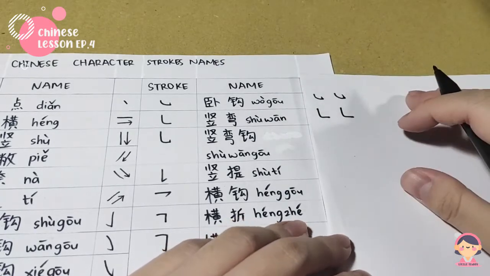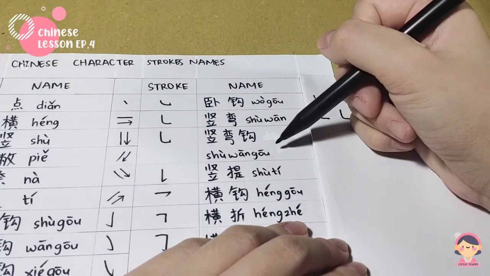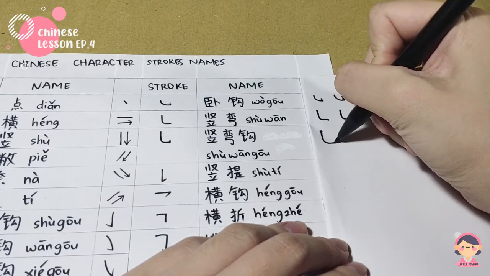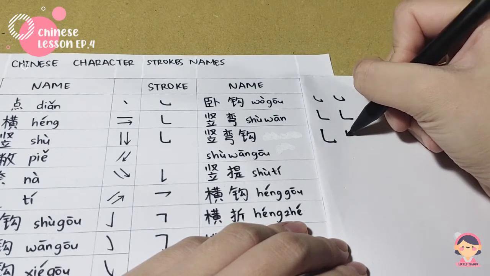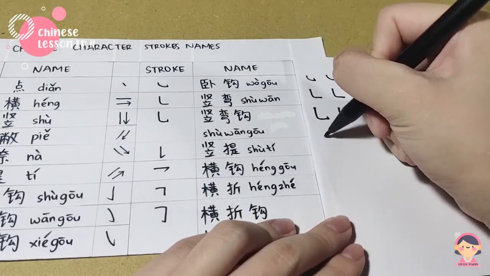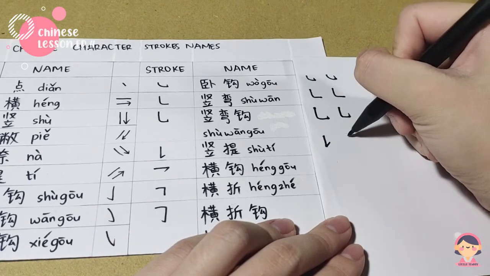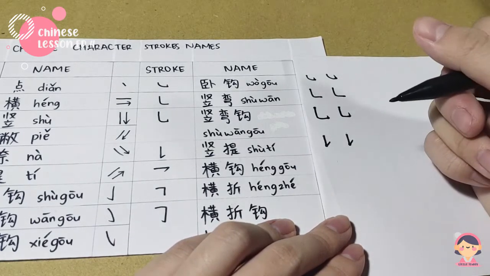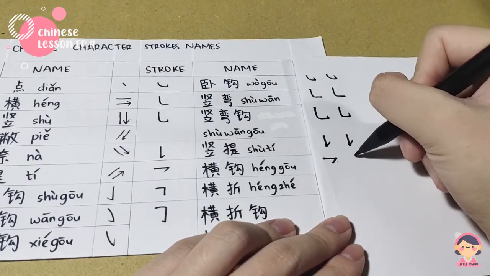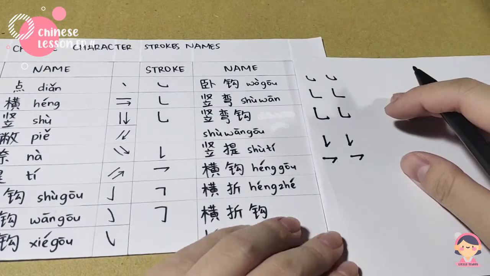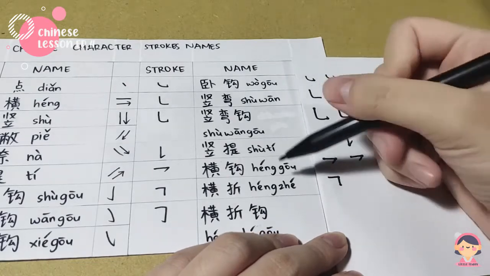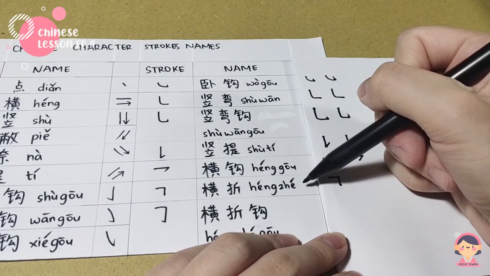竖弯, 竖弯钩, 竖提, 横钩, 横折. 折 is a bending stroke.